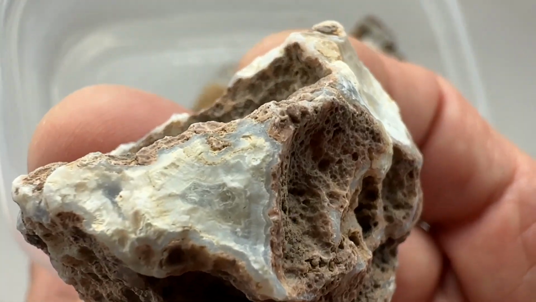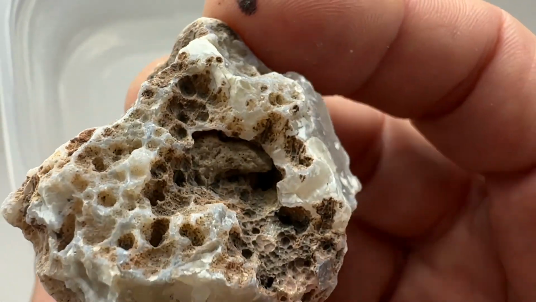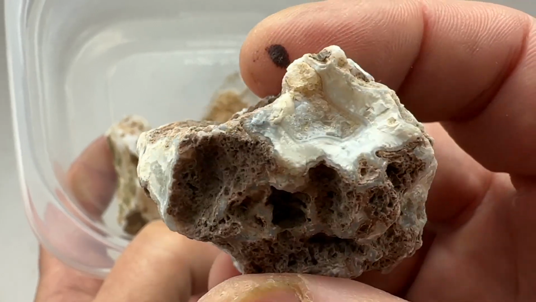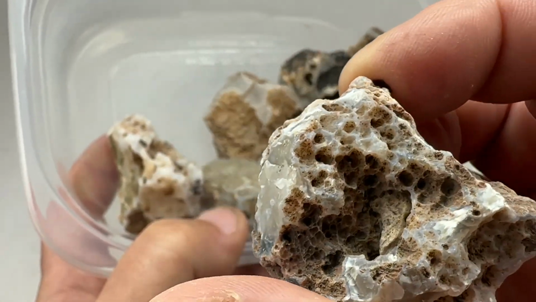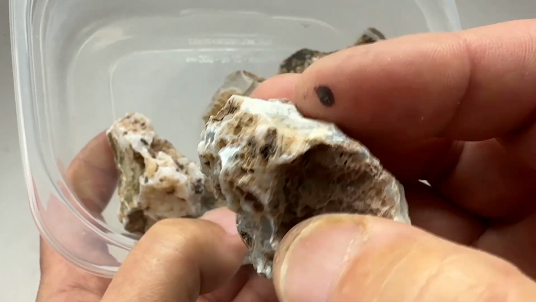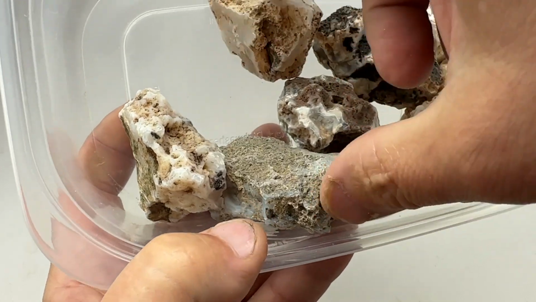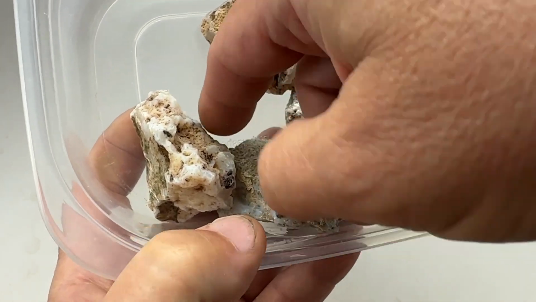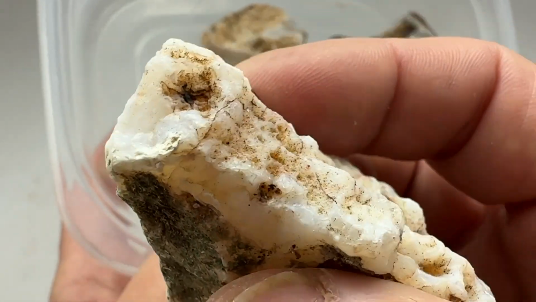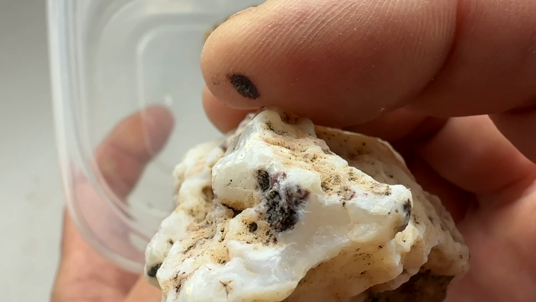Okay, some more windows, banded agate, a little bit of quartz. Lots of windows. I'm wondering if I could cut it this way. Yeah, let's do that, so I can minimize the number of windows I cut. Little window there. One there.